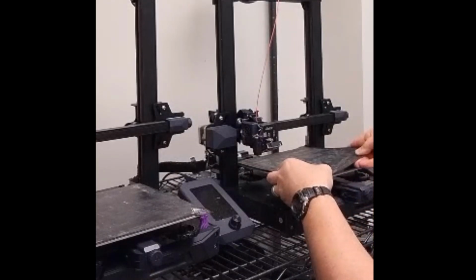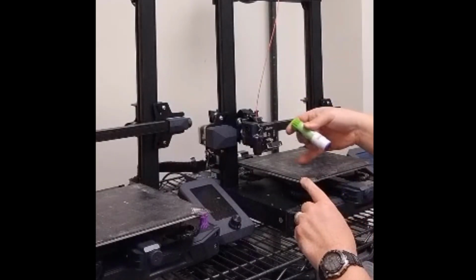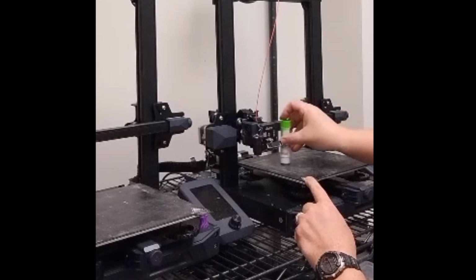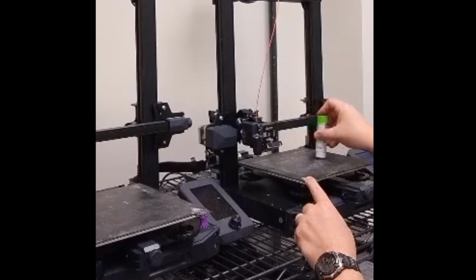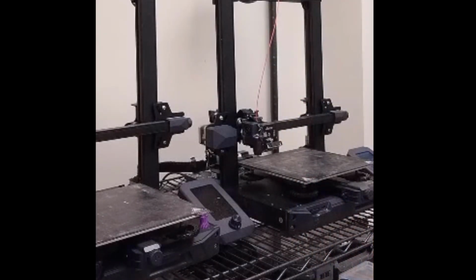I'm going to put that back on here. I want to have glue wherever my print is going to take place. So if it looks like there's not much residue left, I can go ahead and add a little bit more. This will just make it a lot easier to separate the print from the build plate and also help the print adhere.